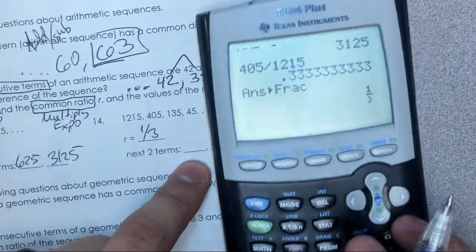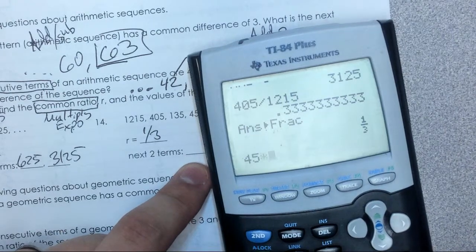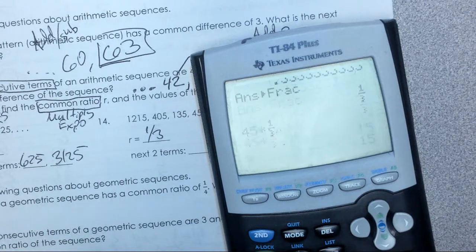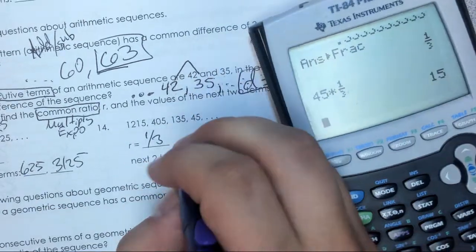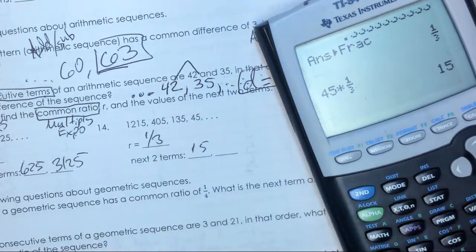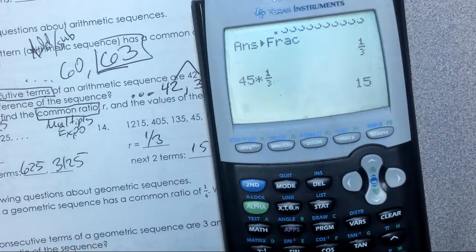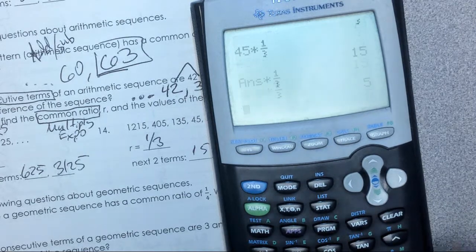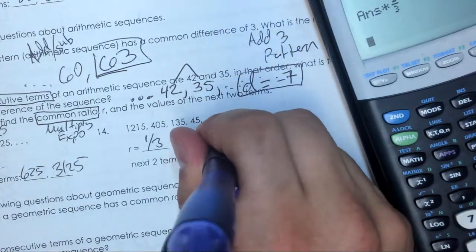So 45, let's do 45 times 1/3, 15. Okay, and then we can do the same thing again. We can go times 1/3, and then that's going to be 5.